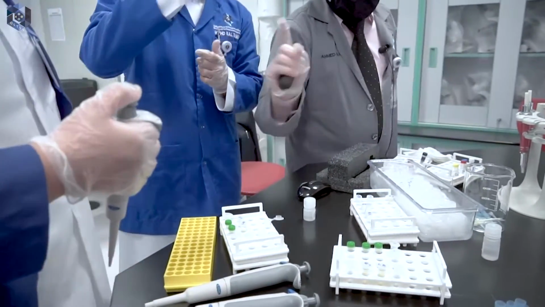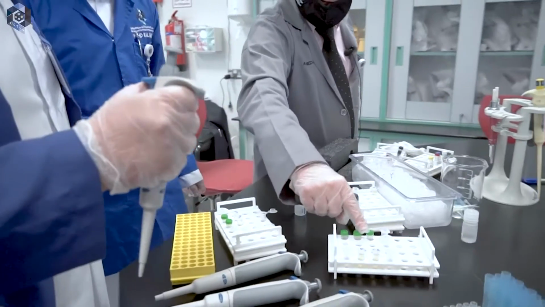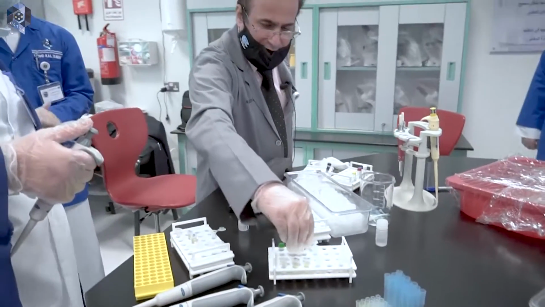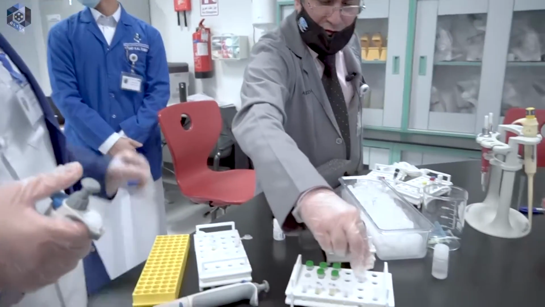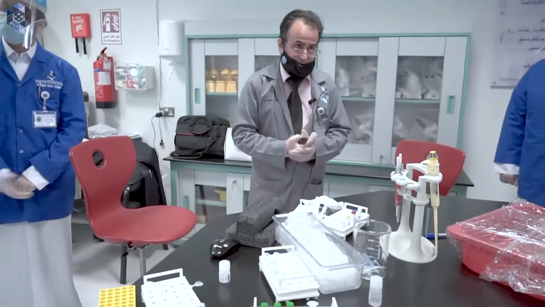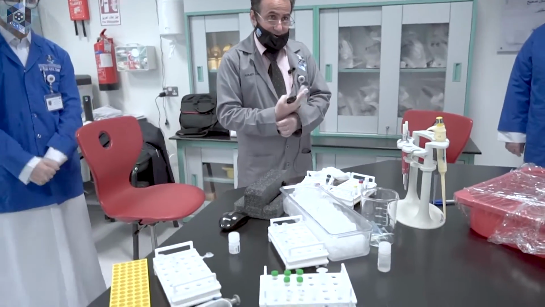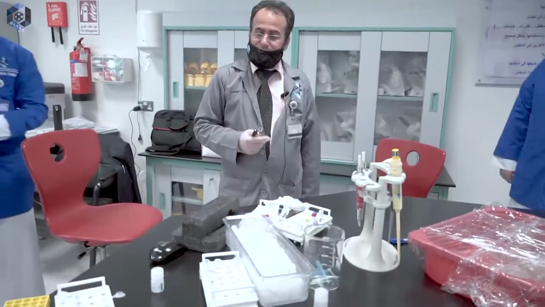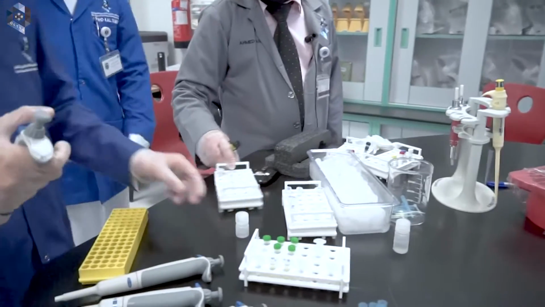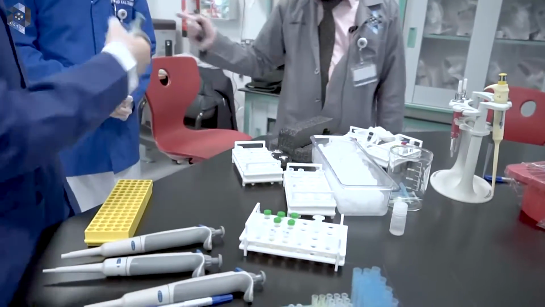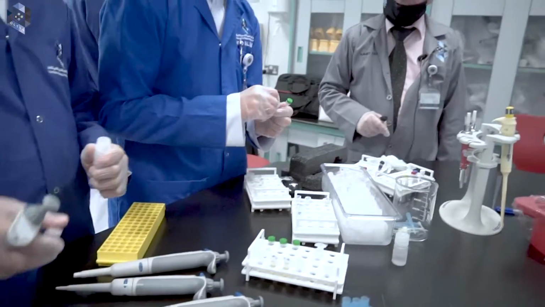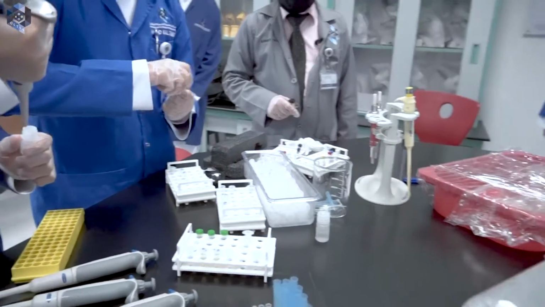Good. Now, I want you to add 45 microliters more of highly pure water to these green capped centrifuge tubes. I want another student to do this step. Who would like to participate? Come. So this is the distilled water. Take 45 microliters and add them to this. Help him open these centrifuge tubes. All of them.